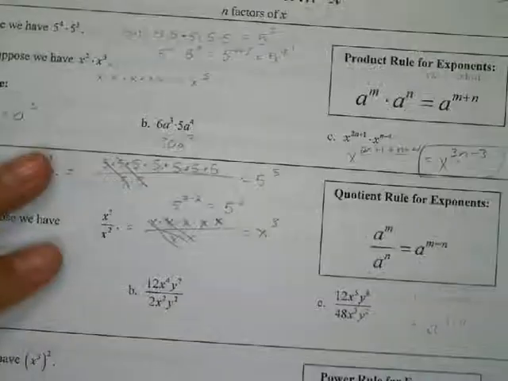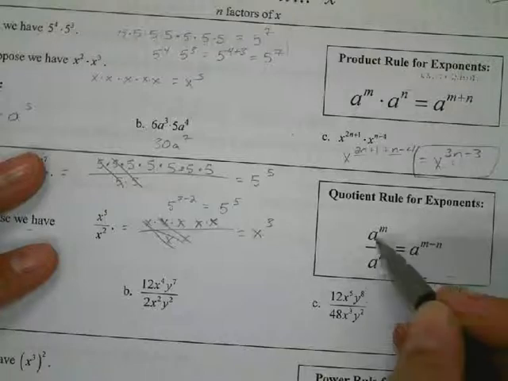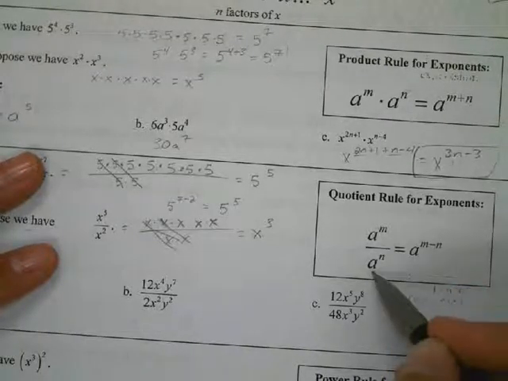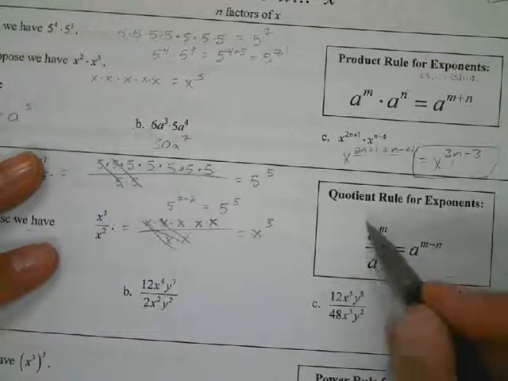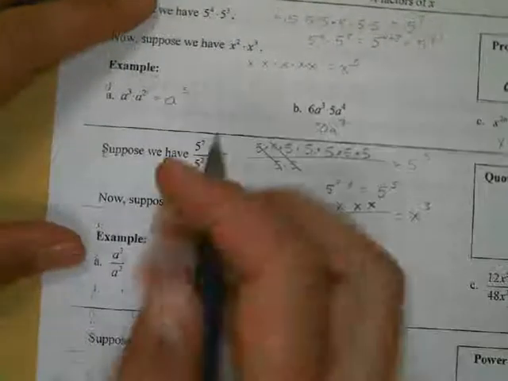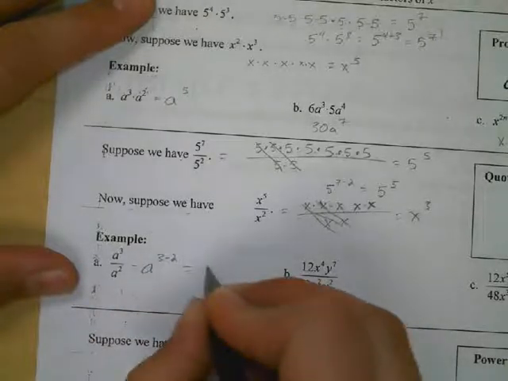So when you are dividing the same bases, if these are different bases, if one's an x and one's y, this doesn't work. If one's a 2 and one's a 5, this doesn't work. But if they're both 2's, or they're both x's, or they're both z's, then this works. You just subtract the exponents. So a to the 3rd over a to the 2nd is a to the 3 minus 2, which is just a to the 1st, or a.